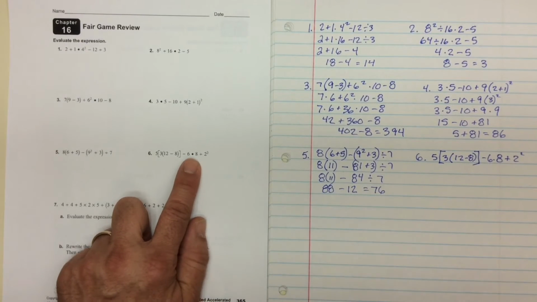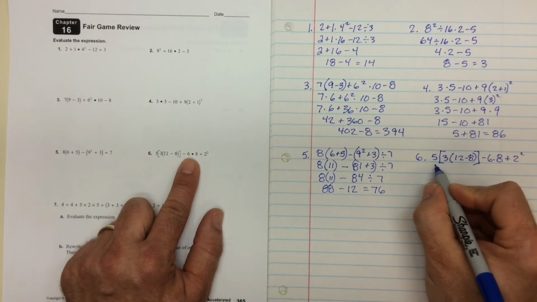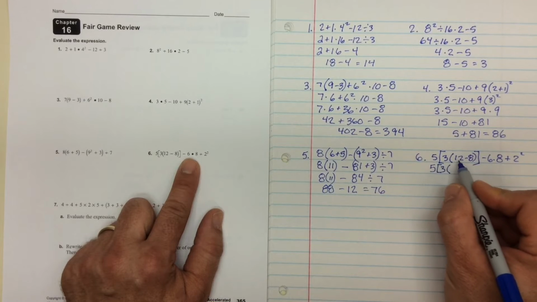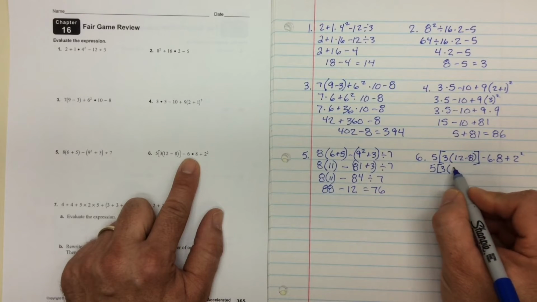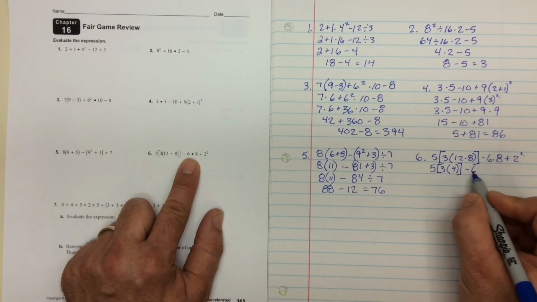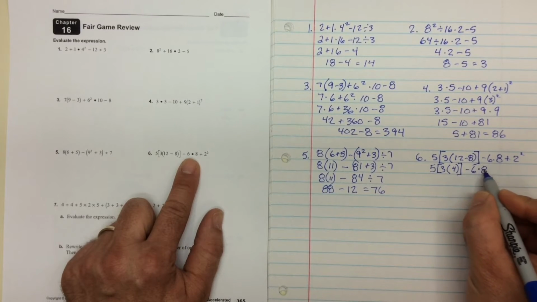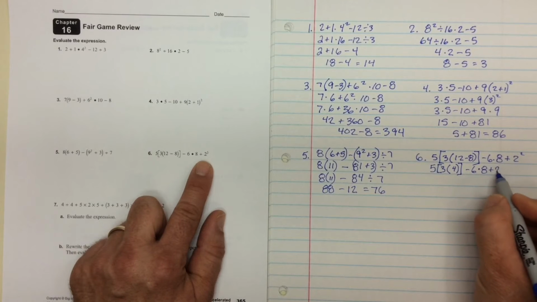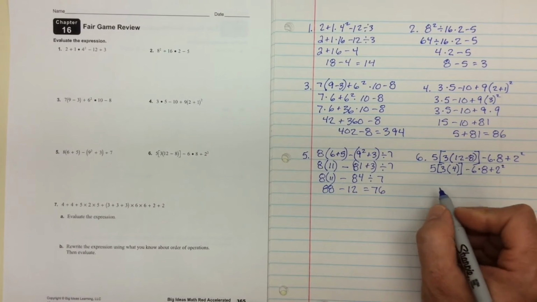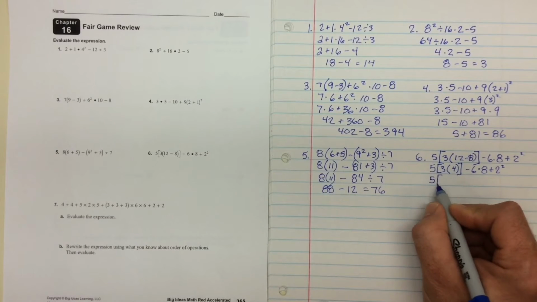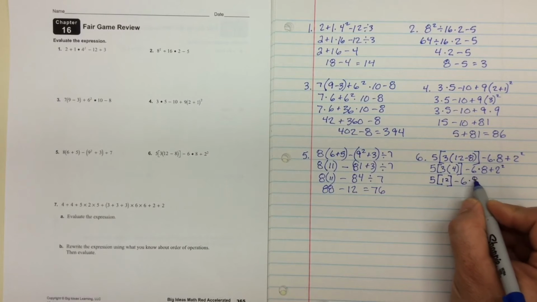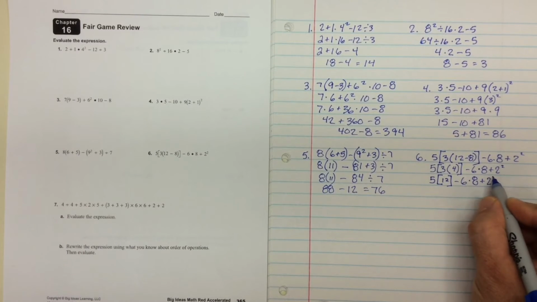Well, we start with the innermost grouping symbol here. So now we have 5 times 3 times, 12 minus 8 is 4, minus 6 times 8 plus 2 squared. Still working in this parentheses. Now I have 3 times 4, so I have 5 times 12 minus 6 times 8 plus 2 squared.